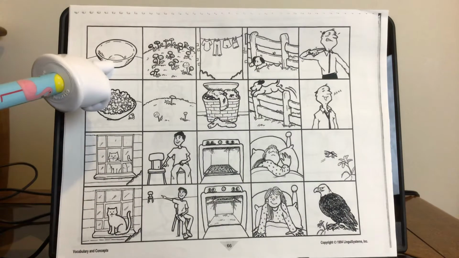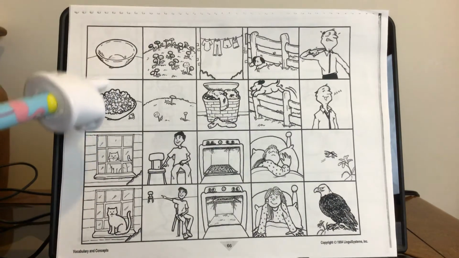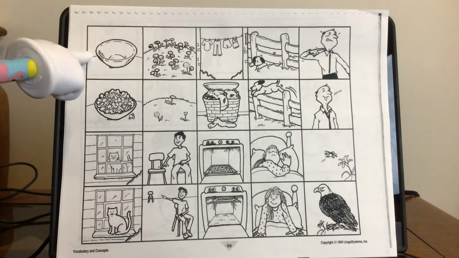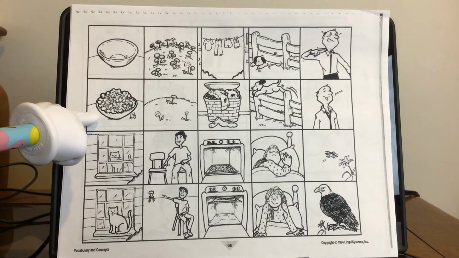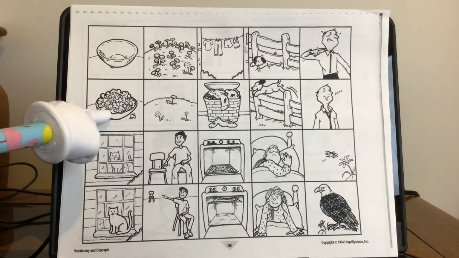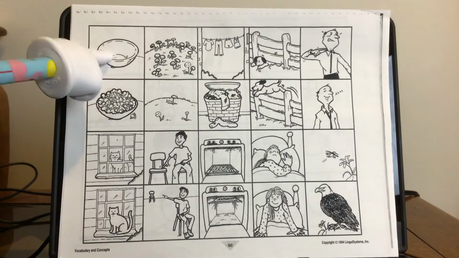This bowl is empty. What's the opposite of empty? If this bowl is empty, that means this bowl is full. So the opposite of empty is full.